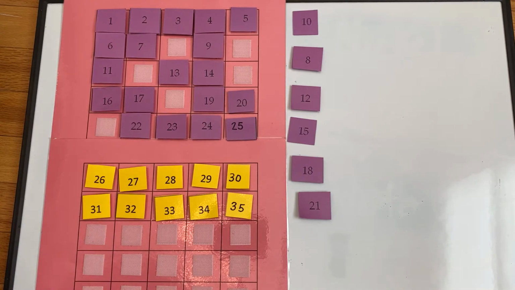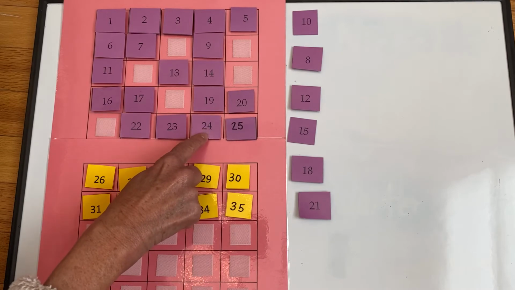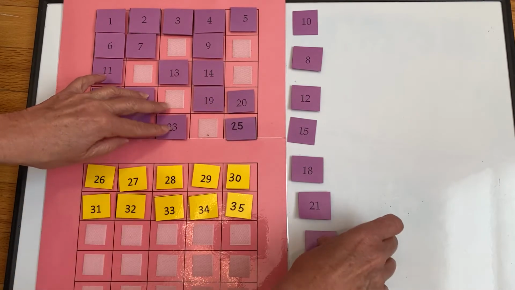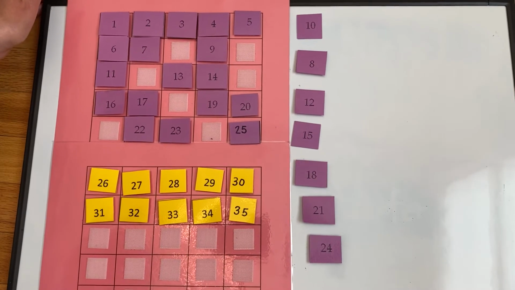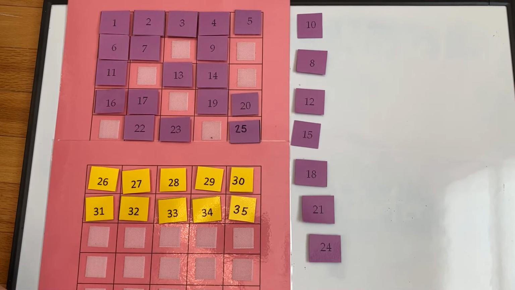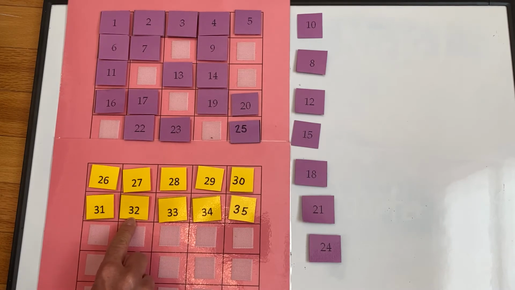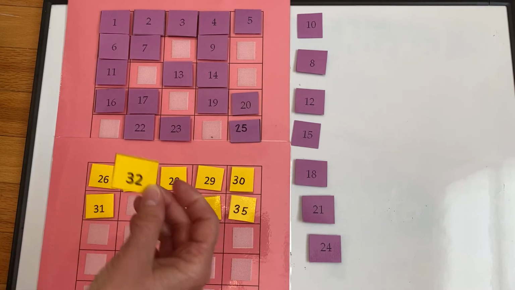What about 24? Do you see 24? Here we go. Go ahead and pull that off. Okay, let's see if we can find, this is going to be a new number from last week, 32. Can you find 32? Remember, numbers in their 30s begin with a 3. Are you pointing to this number? If so, go ahead and take that one off.